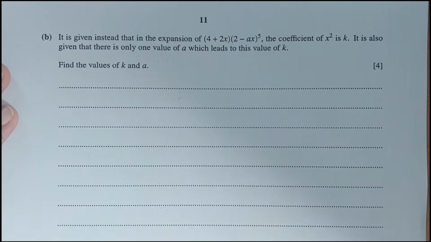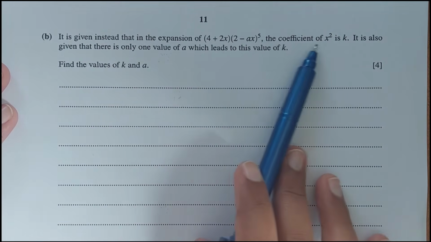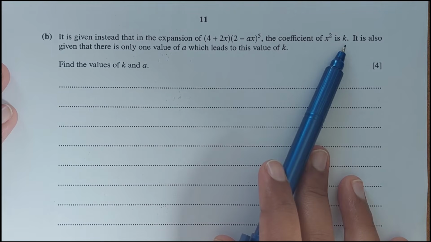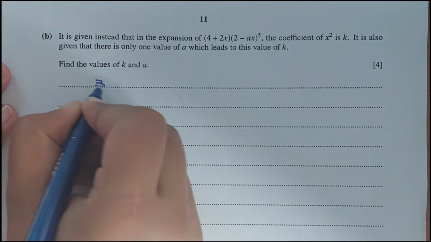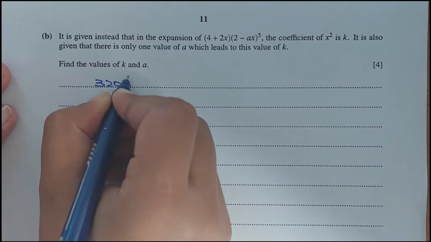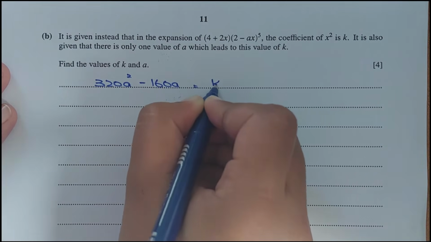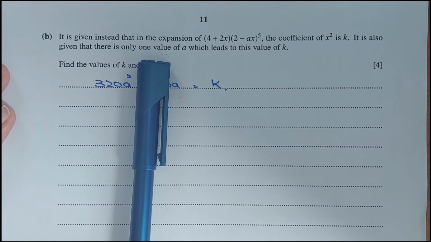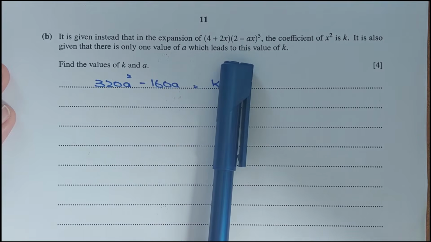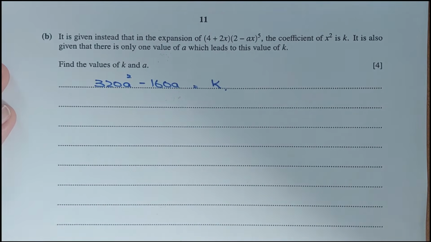Now for part B, it is given instead that in the expansion of the product, the coefficient of x square is k. Before, we had the coefficient of x square as negative 15. So what was the equation? We have 320a square minus 160a equals k. The x square coefficient is k. It is also given that there is only one value of a which leads to this value of k. Find the value of k and a.